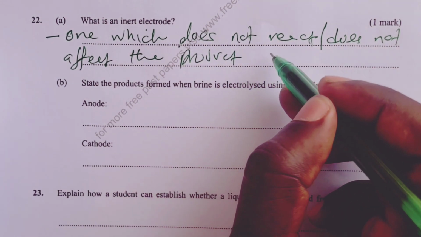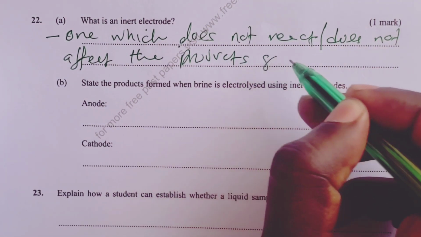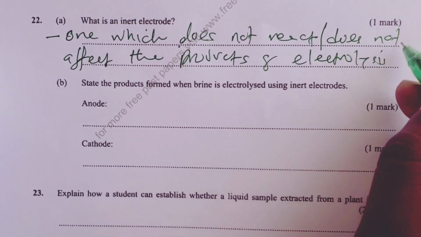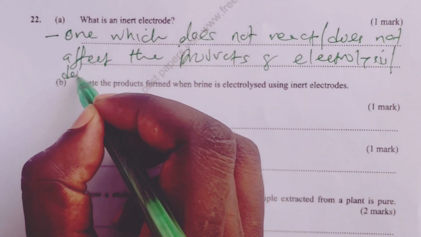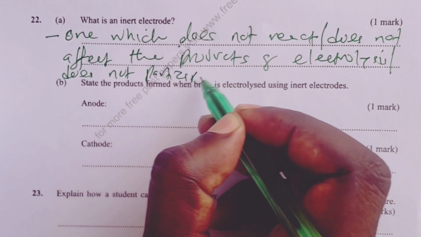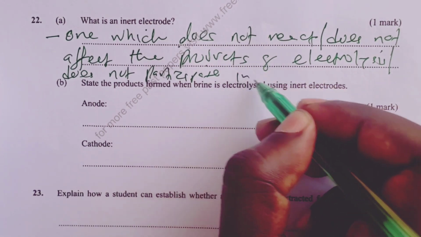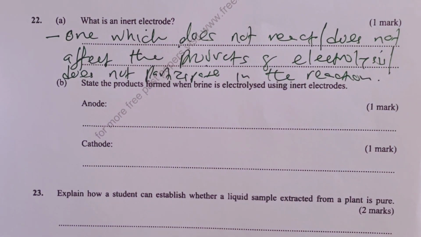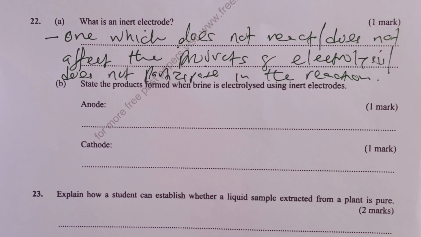Does not react or does not affect the products of electrolysis, or does not participate in the reaction. Any of those would earn the mark.